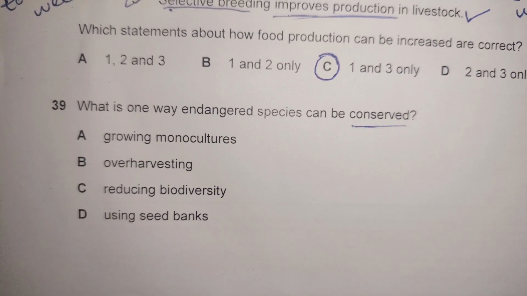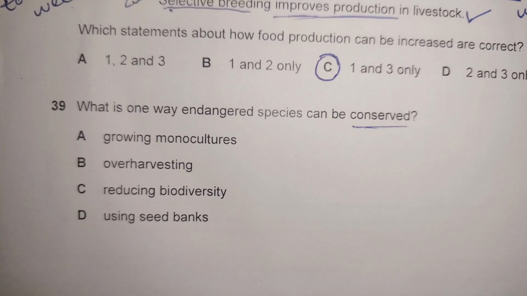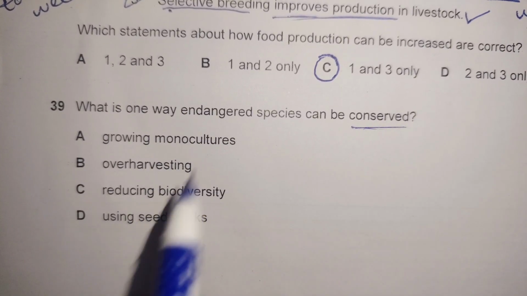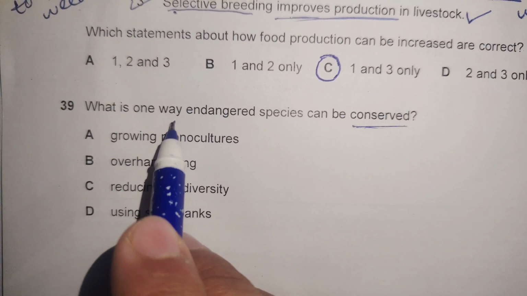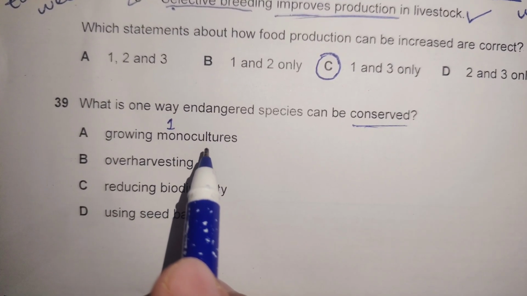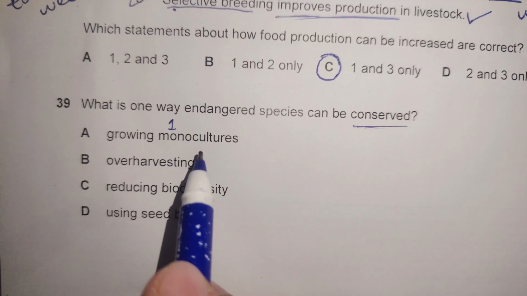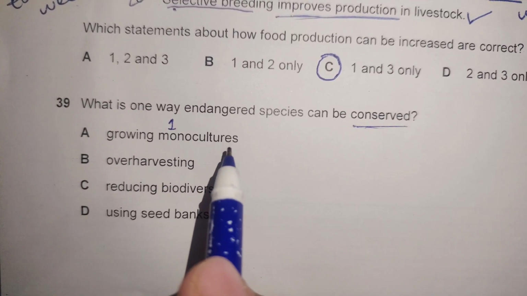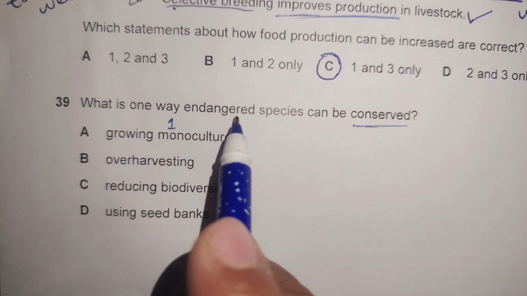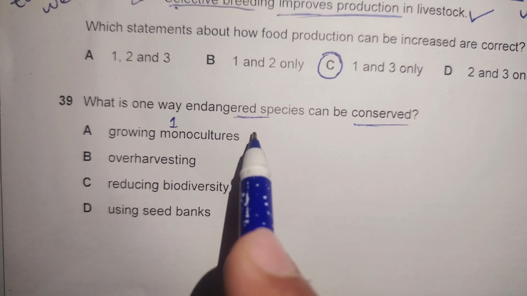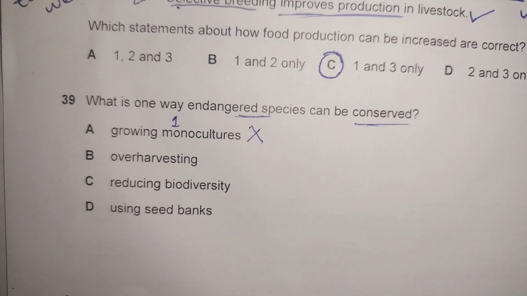This is a question of general understanding, a question of general knowledge. Growing monoculture. Mono means one. So if we grow more crops of one nature, it means we are putting more species in danger. So this answer is wrong.